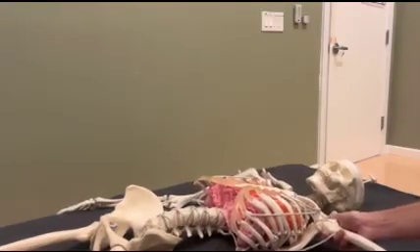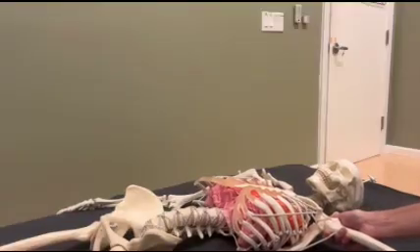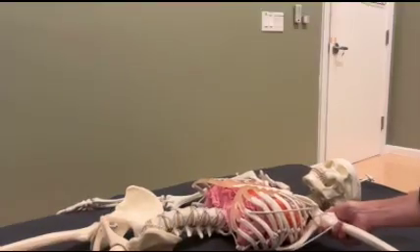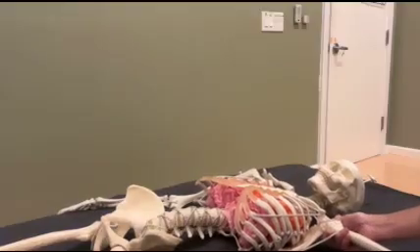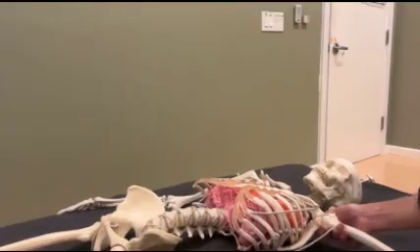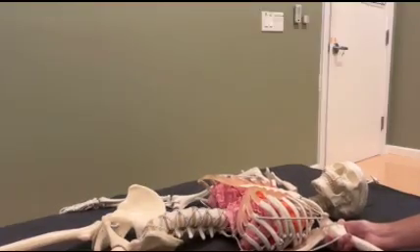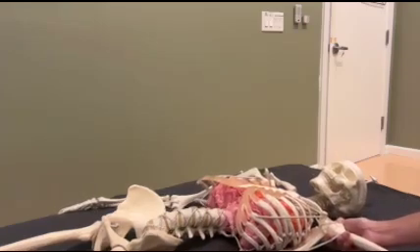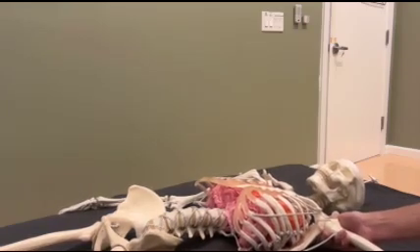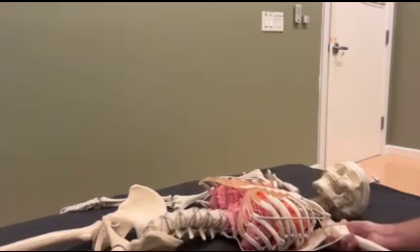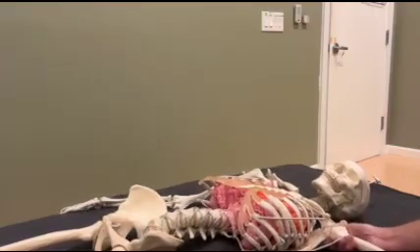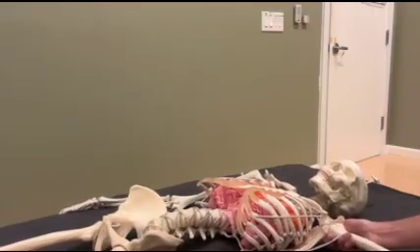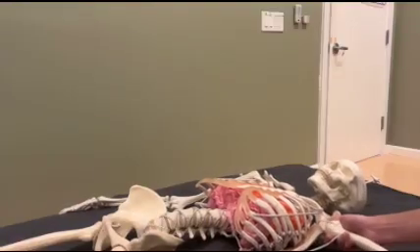And you can see that the movement of the arm is connecting to the shoulder blade and the clavicle, into the rib cage and the spine. And as we create this little spiraling movement, we're getting it to connect all the way into the head.